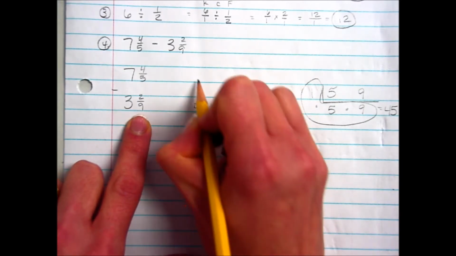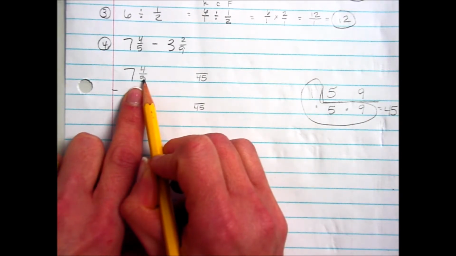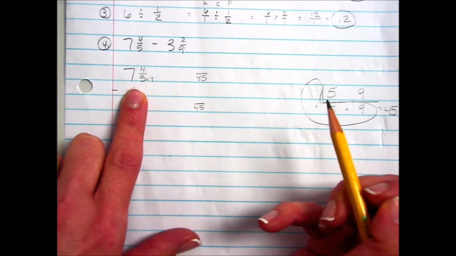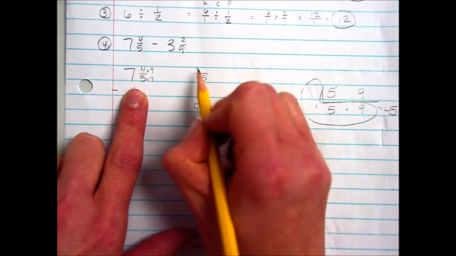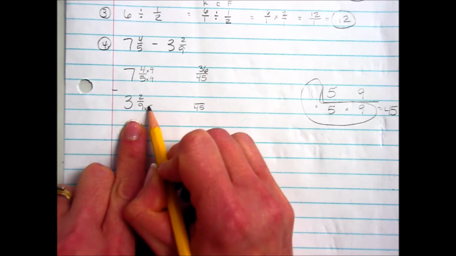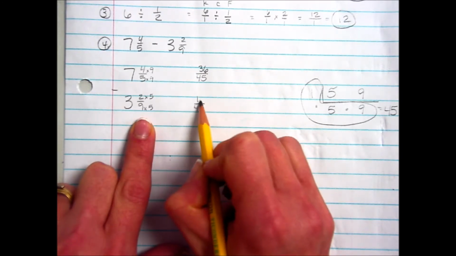So we're going to change our denominators to 45. So we'll start here. 5 times 9 is 45. So then 4 times 9, 36. And here, 9 times 5 is 45. So then 2 times 5 is 10.